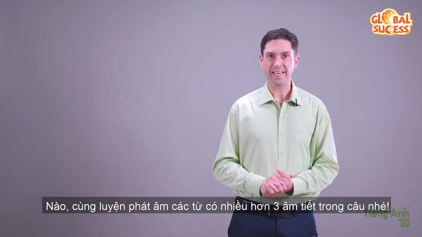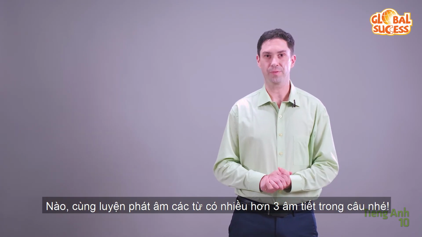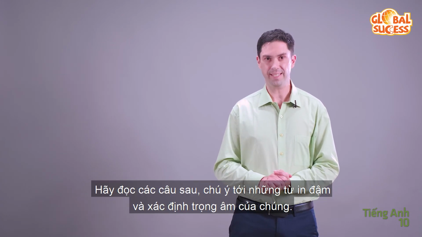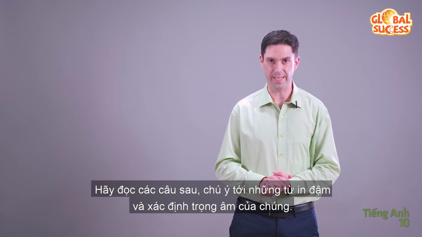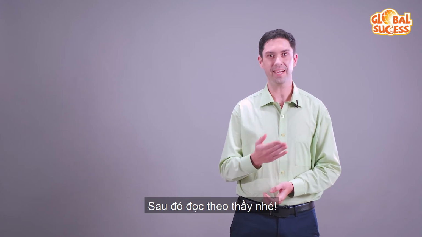Now it's time to practice saying words having more than 3 syllables in sentences. Look at the following sentences, pay attention to the words in bold, and identify their primary and secondary stress. Then, repeat after me.